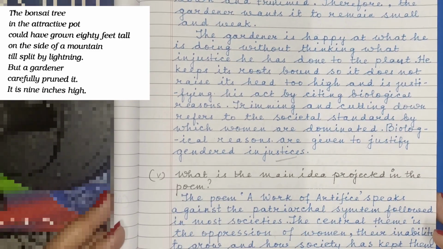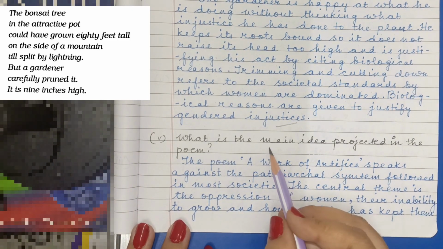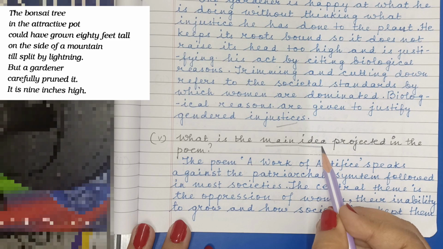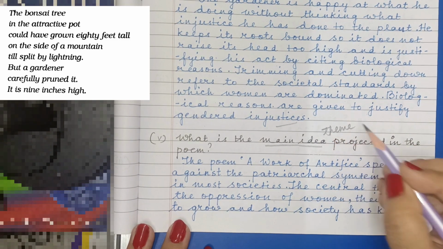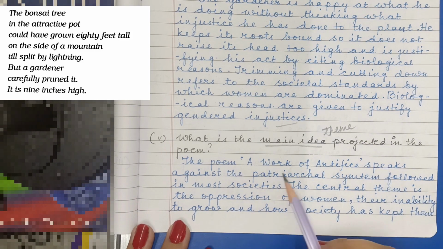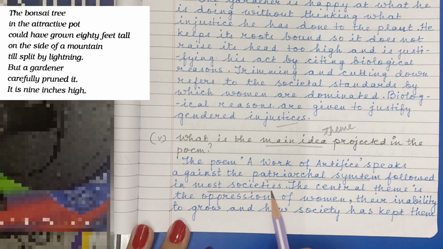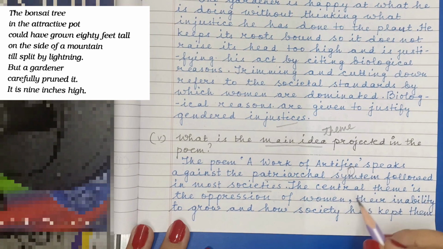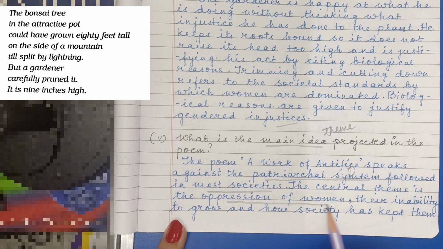What is the main idea now? You will have to write the theme of this poem. If you are asked to explain the main idea, that means you will have to write the theme, the subject matter of the poem. The poem, A Work of Artifice, speaks against the patriarchal system followed in most societies. Number 1, you must mention this. Central theme is oppression of women.